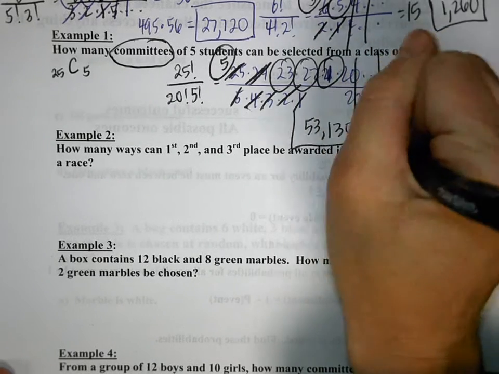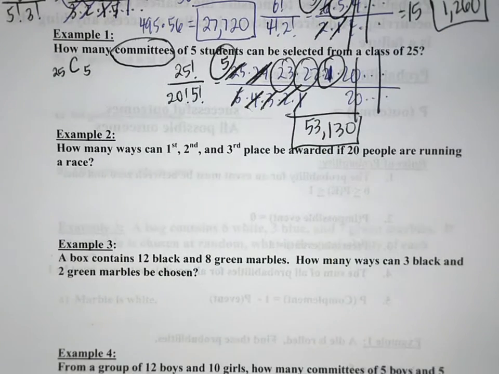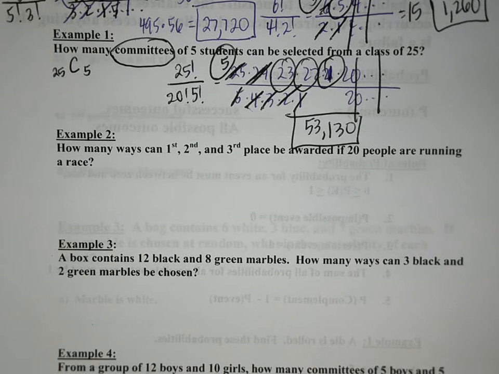53,130 is the correct answer. There's that many combinations if you need 5 students out of 25. Crazy, huh?